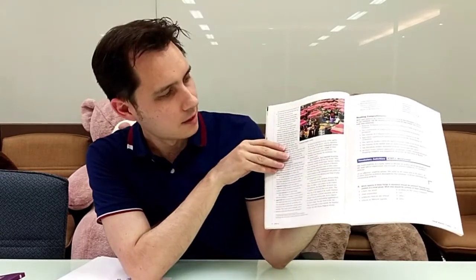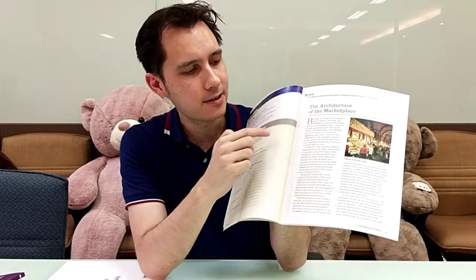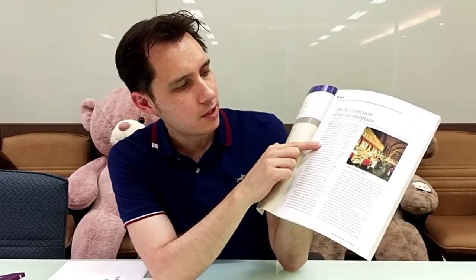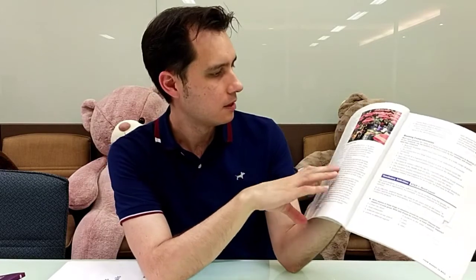One of the things that was mentioned here is key names and details. As we glance at the text, we see words like regional, constructed, enhanced, concept.